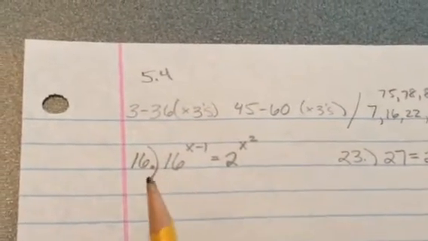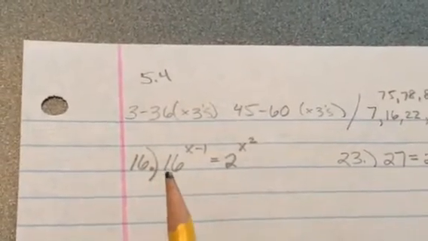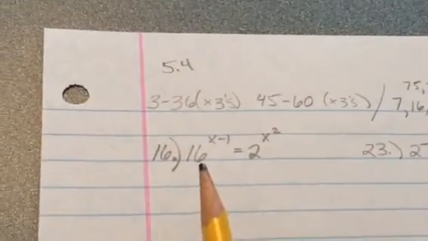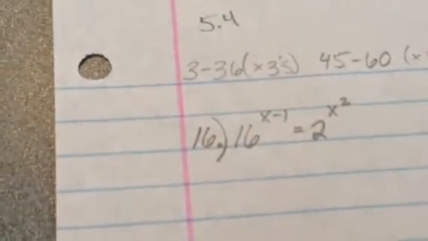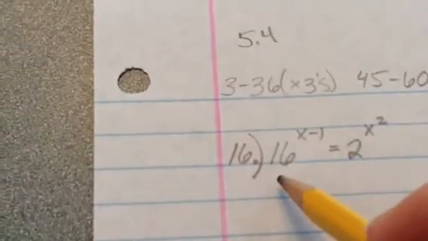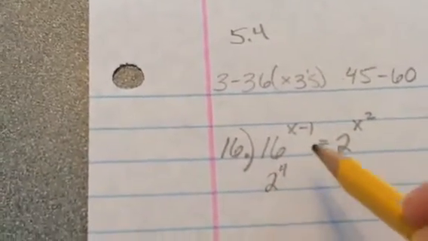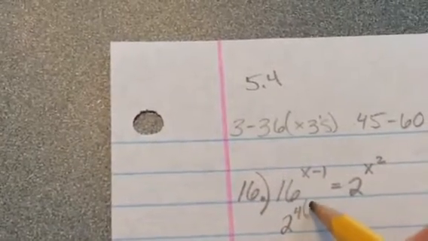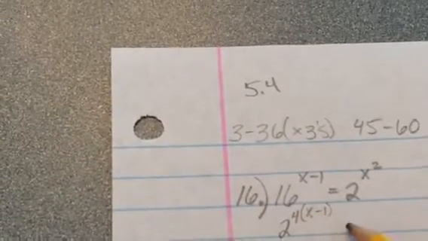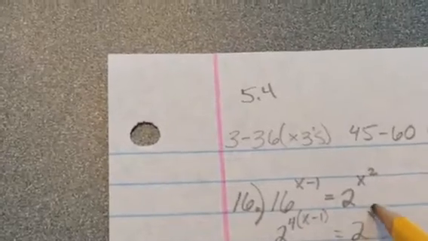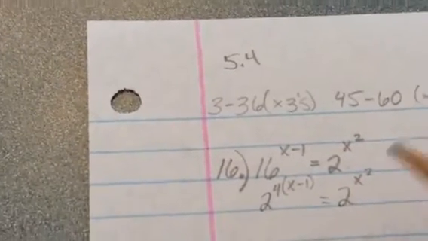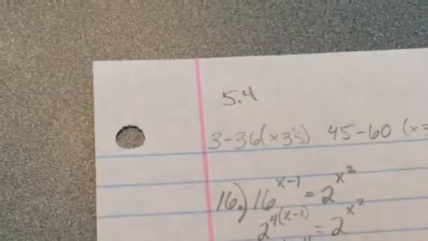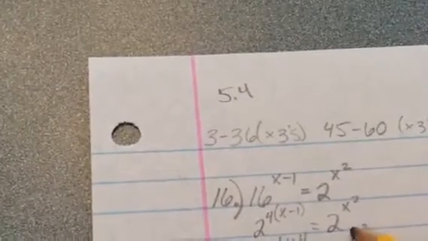If you can get your bases the same, then you don't need logarithms. So I can replace the 16 with what I know 16 is equal to. I know 16 is equal to 2 to the 4th power. And a power raised to a power, you multiply them. So that gives me 2 to the 4x minus 4 equals 2 to the x squared.